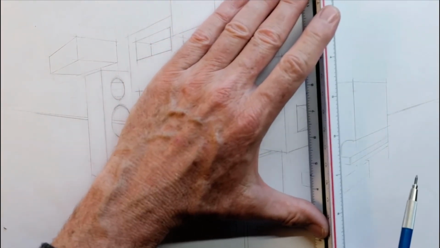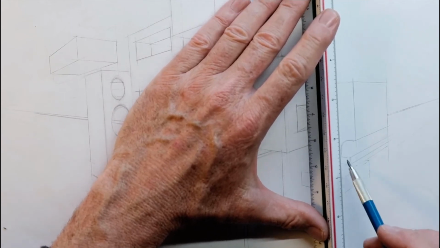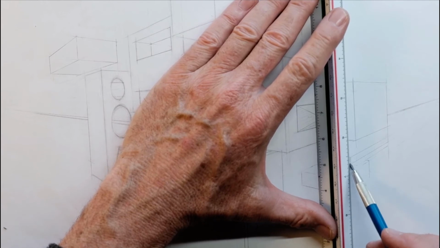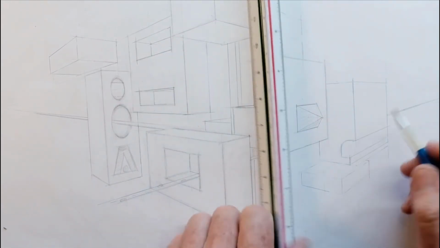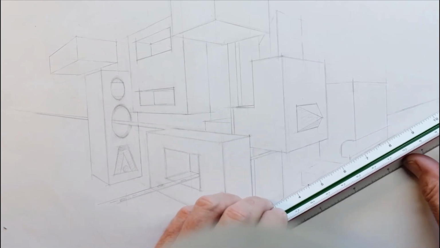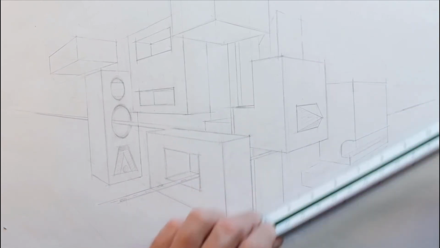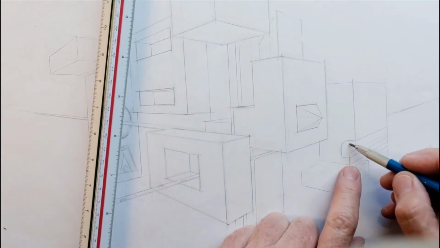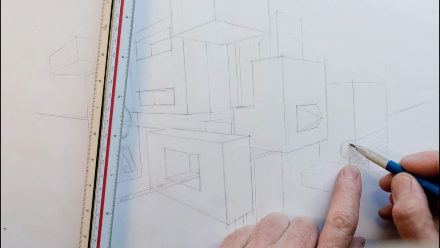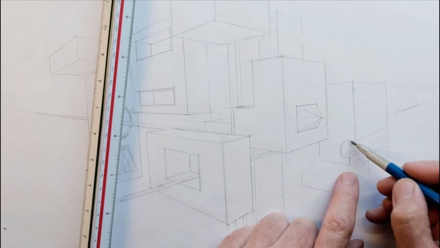Vertical's a bit off. So what I want to do is sort of track that back from that corner through there, and I just want to estimate where this is. So if you look at that, right, it's sitting back there, right?